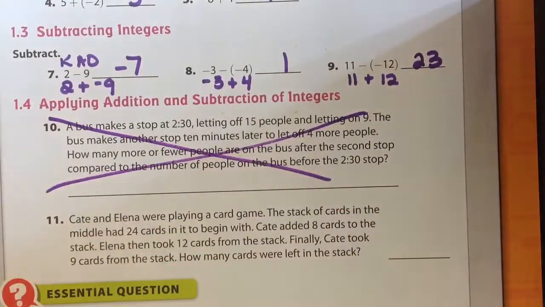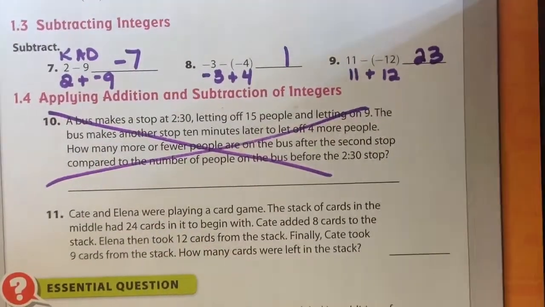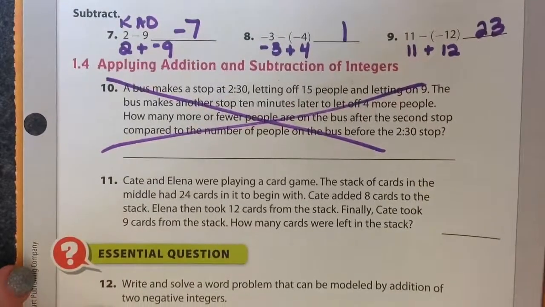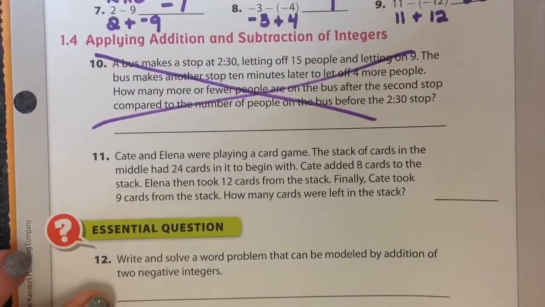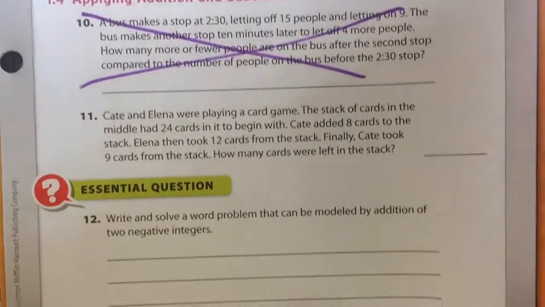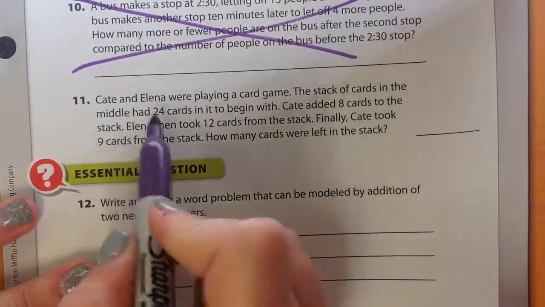Number 10, you do not need to worry about because the word problem is actually a typo in the book. It's lacking information. It does not tell us how many people start on the bus. So we're going to leave that one blank. We come to number 11.